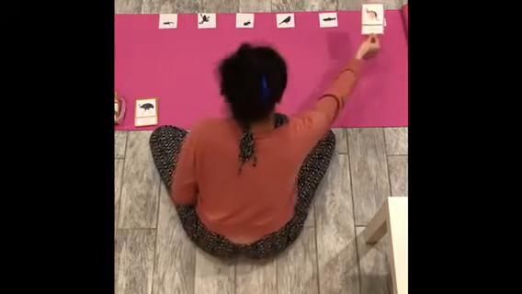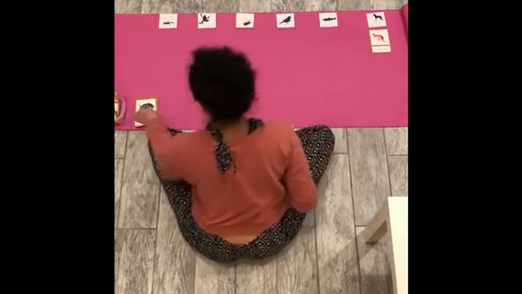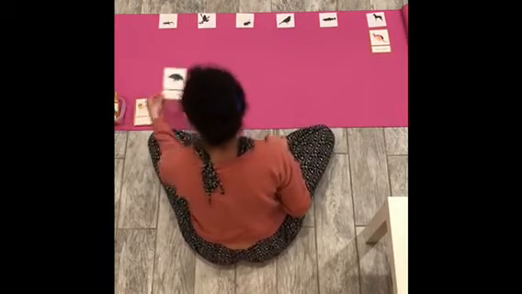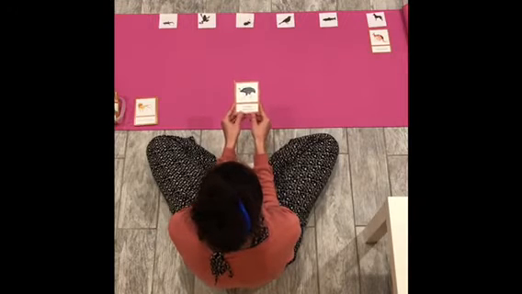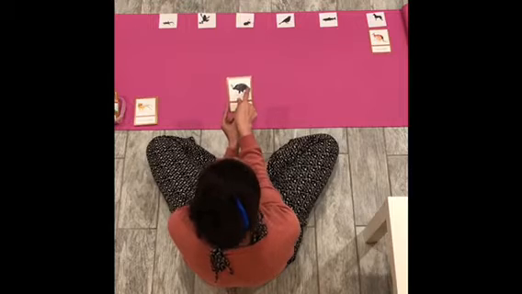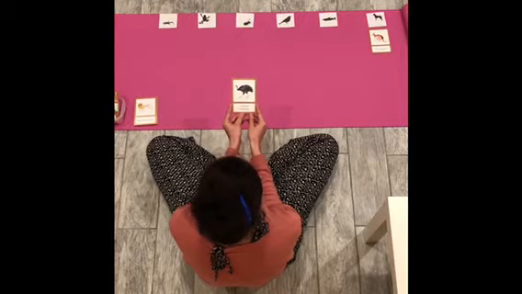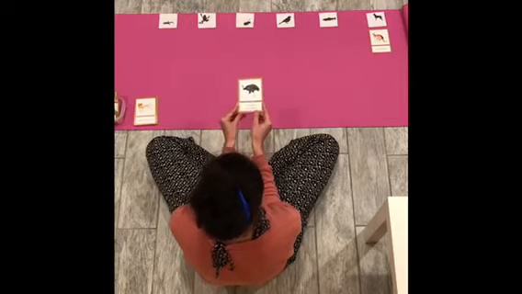I will put it under mammal. Northern cassowary. Its body is covered in feathers. I think that this is a bird.